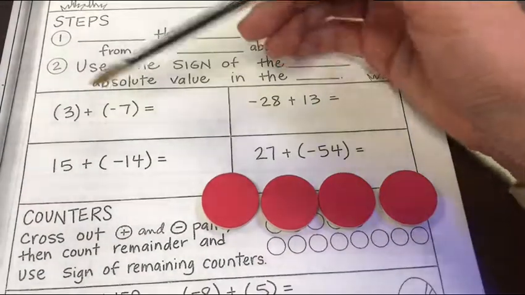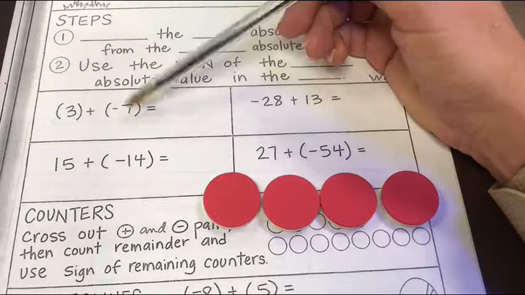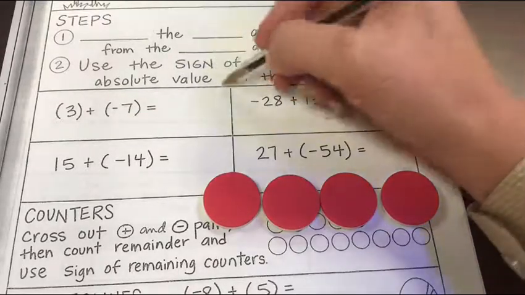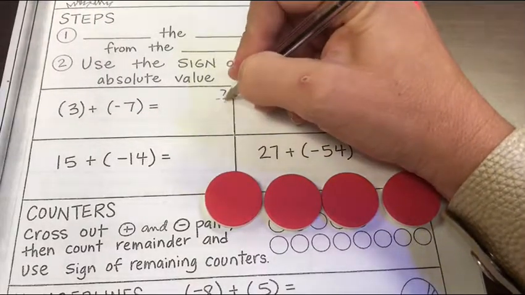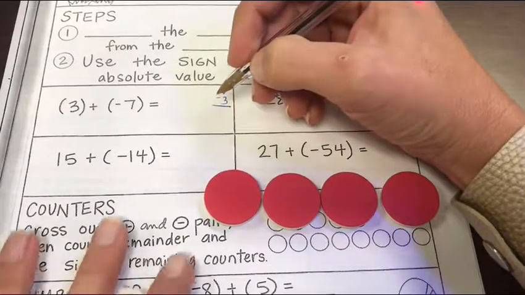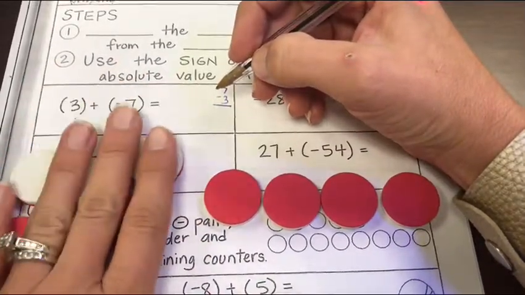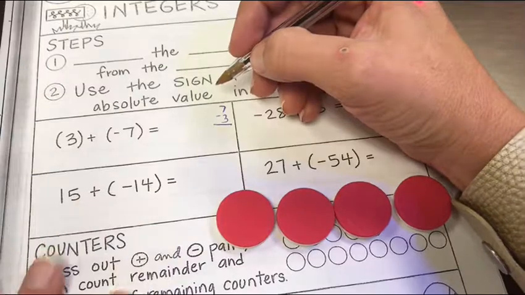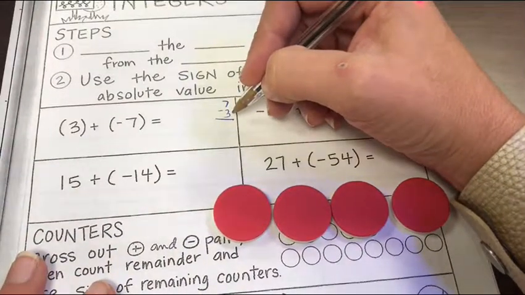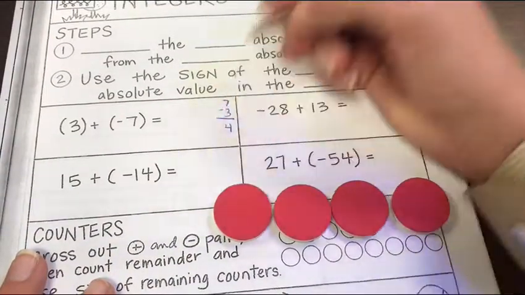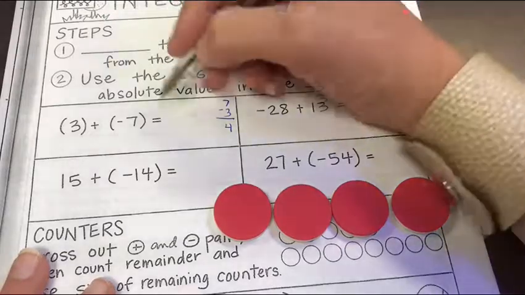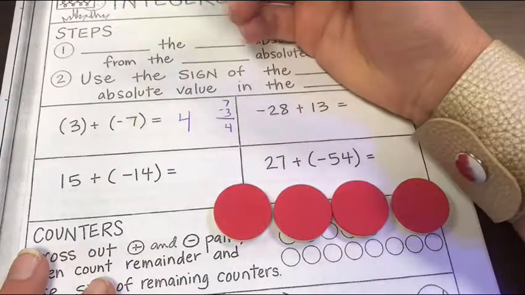So when you have two numbers that have different signs, you cannot just add them together. You're actually going to subtract them, because you're subtracting these 3 zero pairs. As you subtract, you're taking away those zero pairs and seeing what is left. So 7 minus 3 is 4.